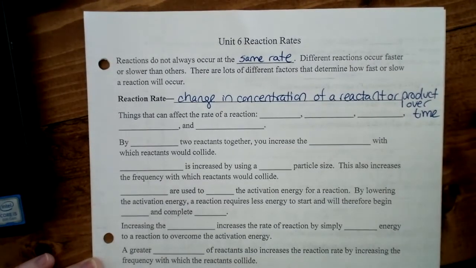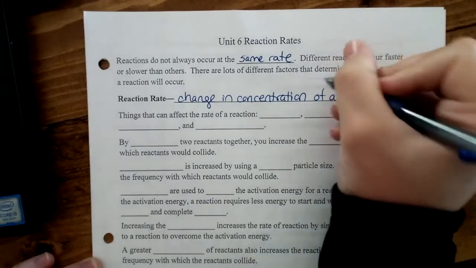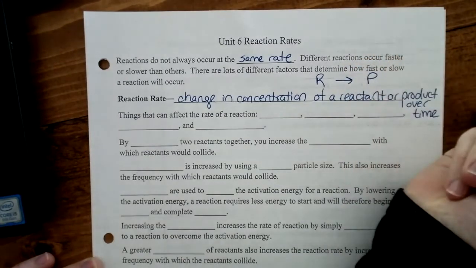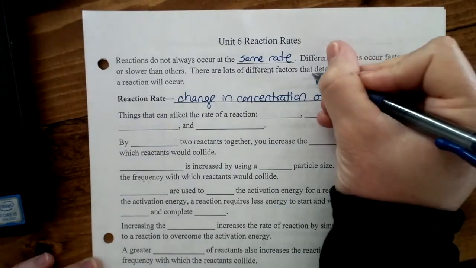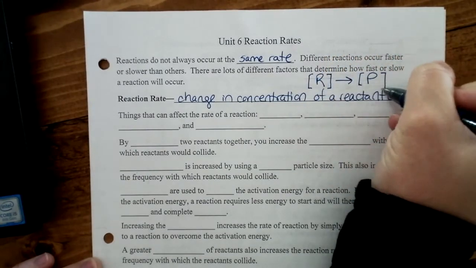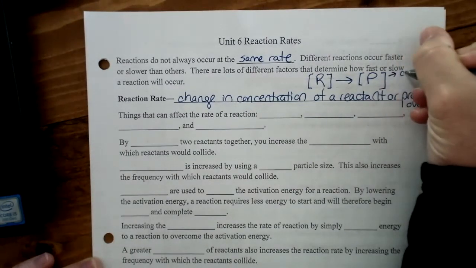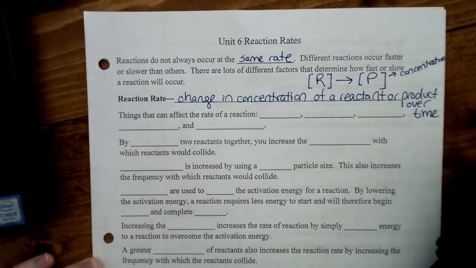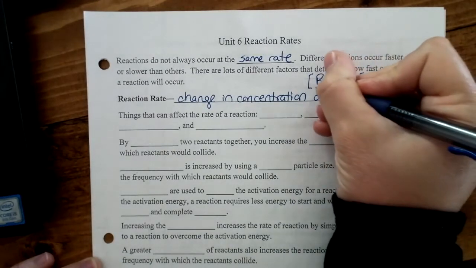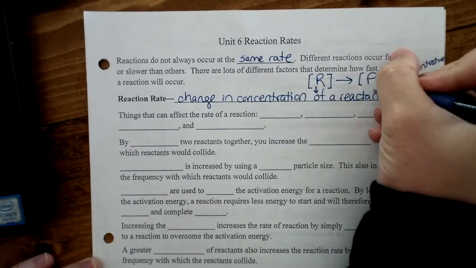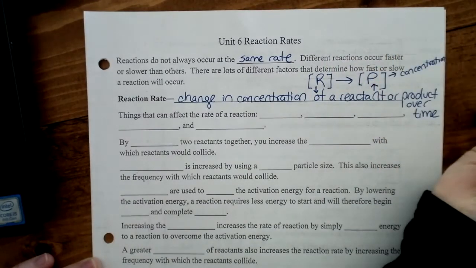As a reaction takes place, you know that the reactants are on the left side of the equation, the products are on the right side. And something you haven't seen yet is when we put brackets around the reactants or products, we're talking about the concentration of each one. So over time, as a reaction takes place, you're going to see the concentration of the reactants decrease, and the concentration of the products increase.